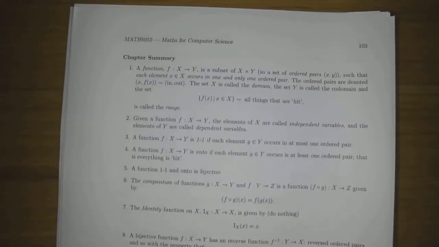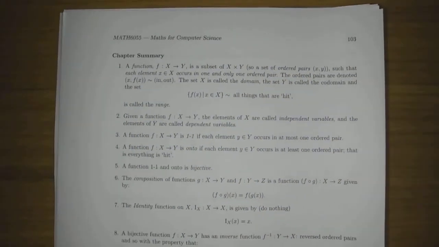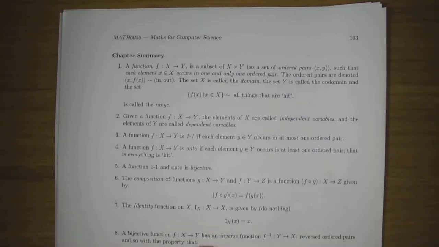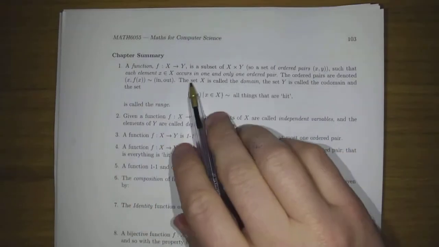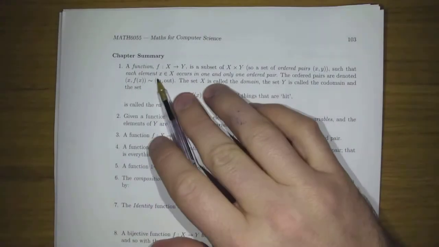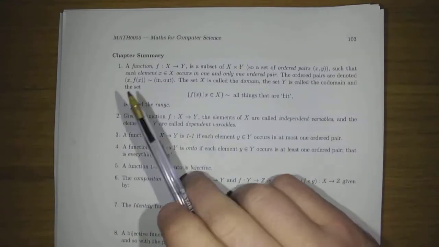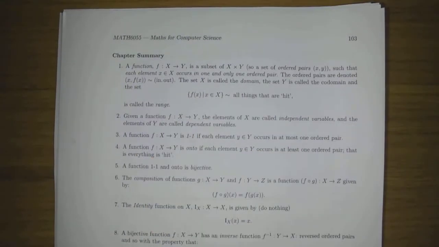Now, next thing here, I suppose, is it's an open book assessment. So when you're doing your third assessment, as this stuff is on it, this is a great page to have open. A function is a set of ordered pairs x, y such that each element occurs in one and only one. That means every input has one output. The ordered pairs can be written as x, f of x.